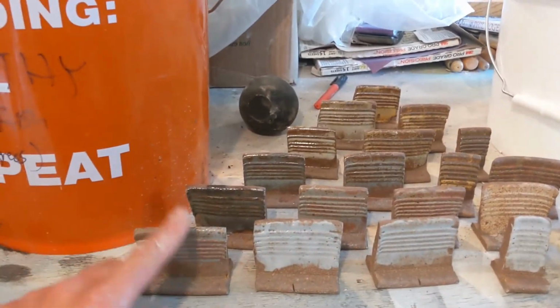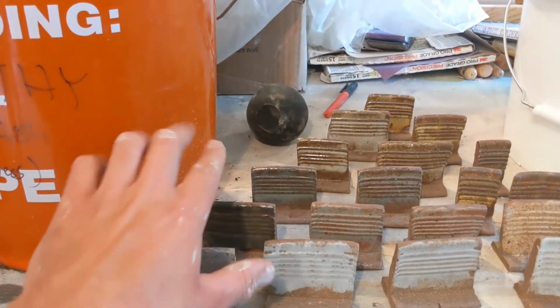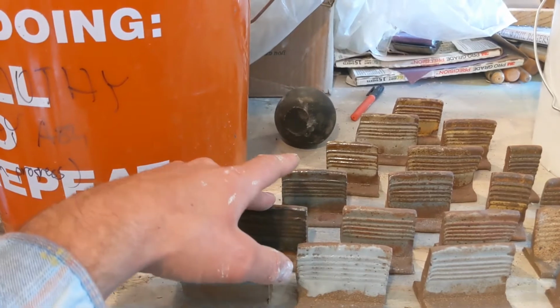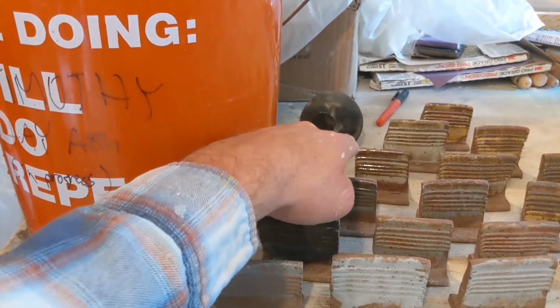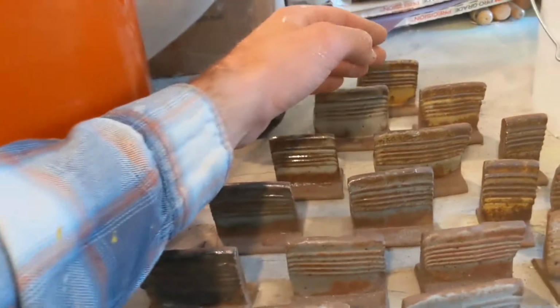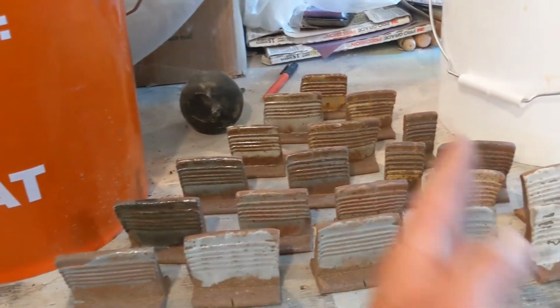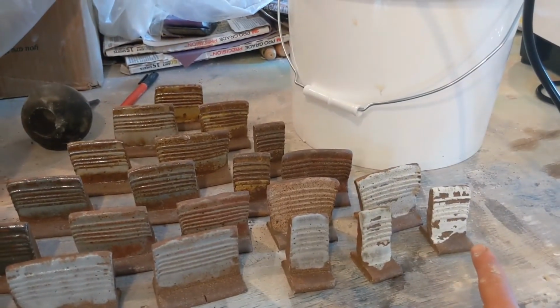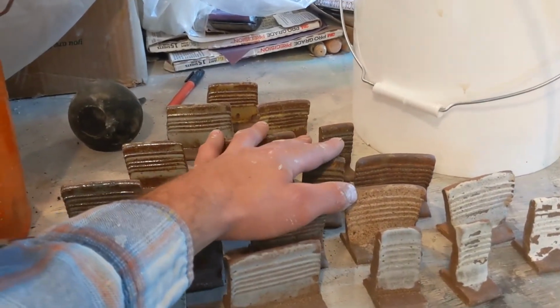So here we've got 100% soda feldspar. Here we've got 80% soda feldspar and 20% ash. Here we've got 60% soda feldspar, 40% ash, and so on and so forth. And then in this direction, kaolin is added to the mix because this is 100% kaolin. And in the middle, you have a mixture of all three.